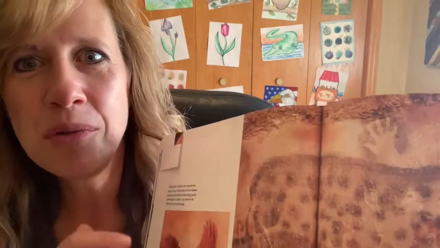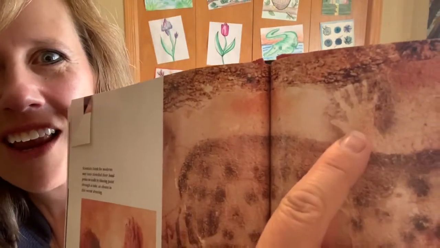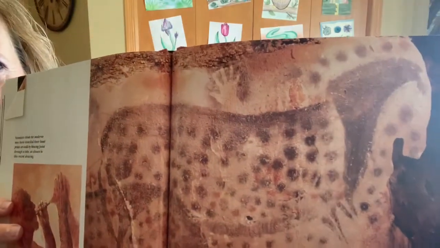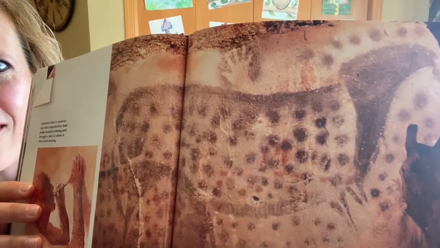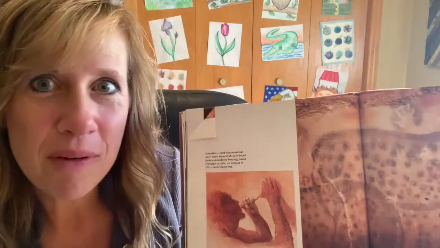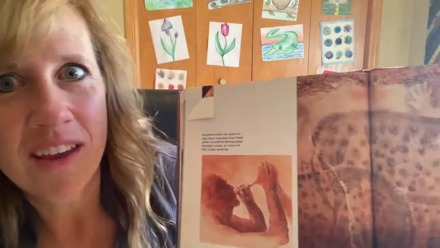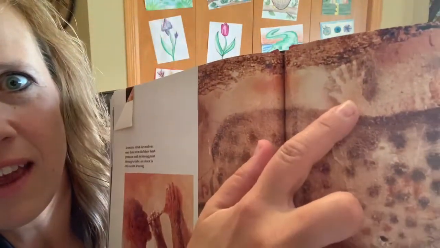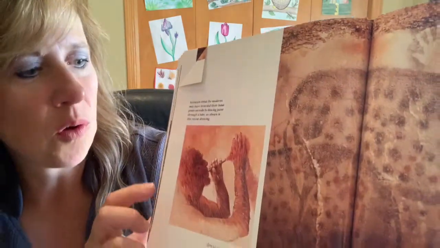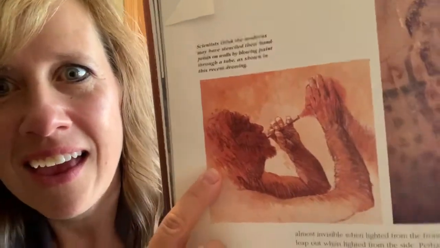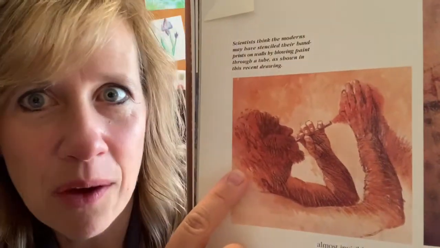Take a look at this picture of cave art. Do you notice something right here? What do you see that is not from an animal? Did you see that handprint? Handprints are common in cave art. This one looks like it's kind of like they painted around the hand. So this shows what scientists think is how they did that one.